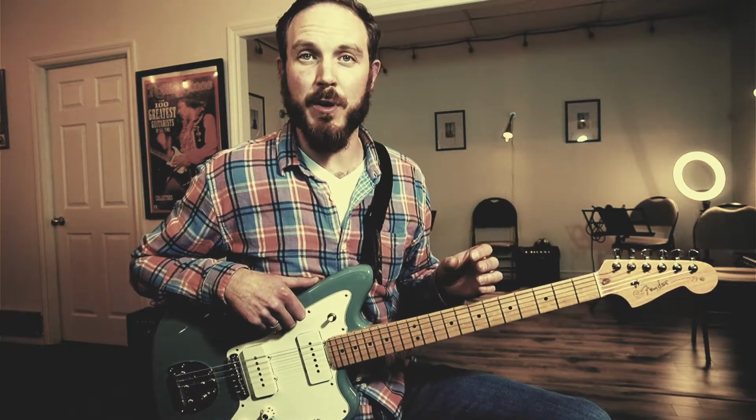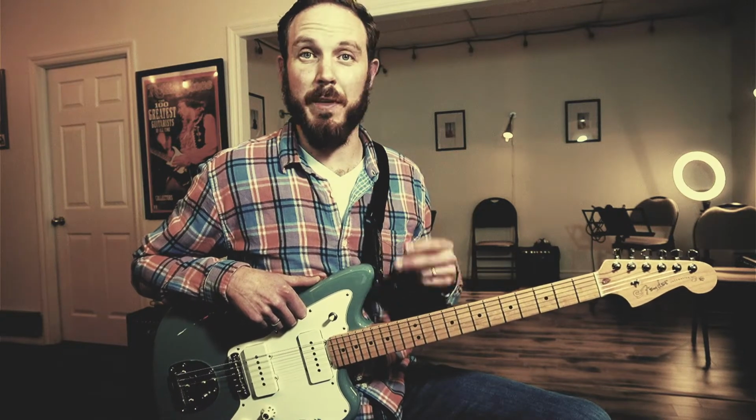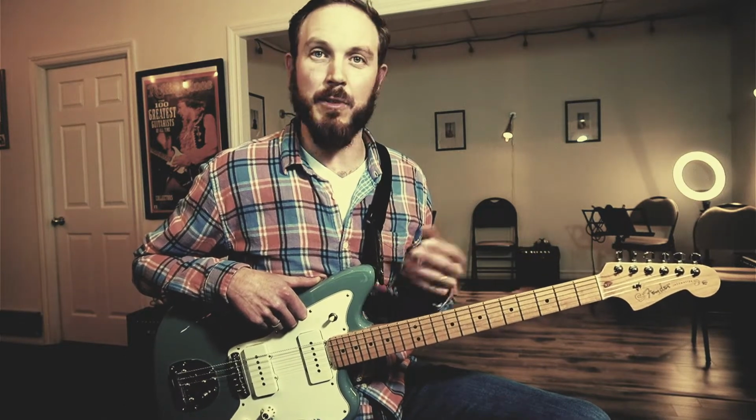Alright, so now that you've heard the piece we're going to be using to discuss these tritones, let's first talk about what a tritone is. As I alluded to before, a tritone is two notes that are three tones apart. So on the guitar, a tone is 2 frets. If we do the math there, 3 times 2, we get 6 frets apart.